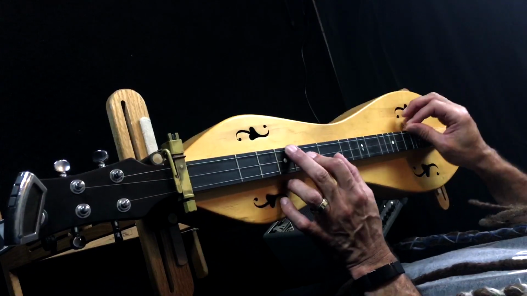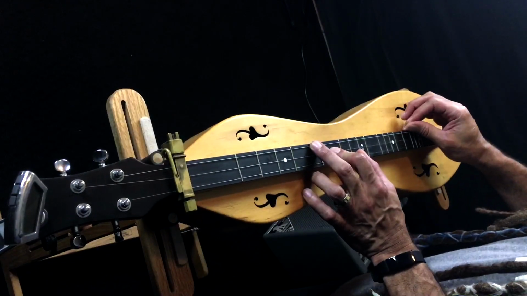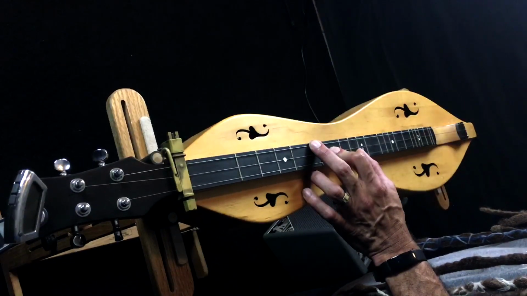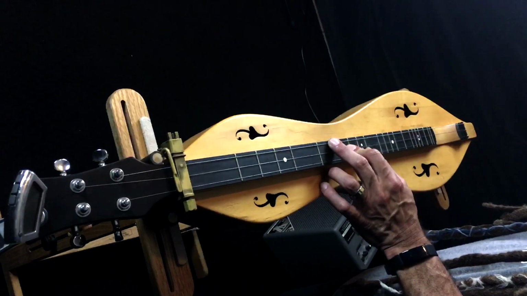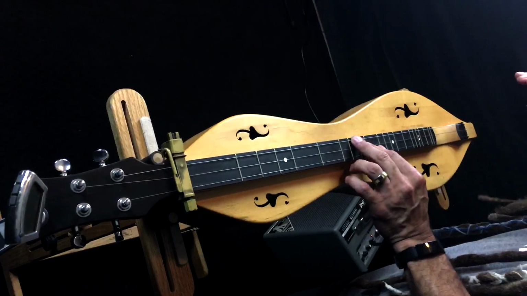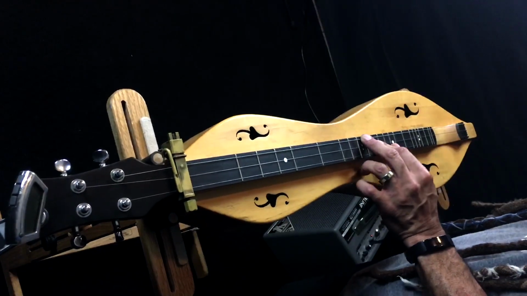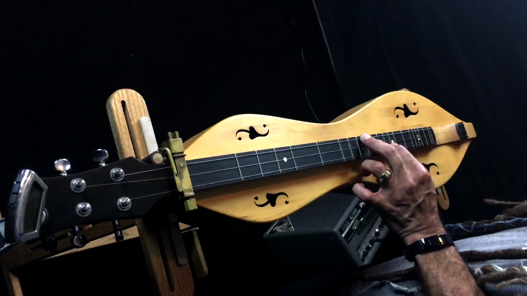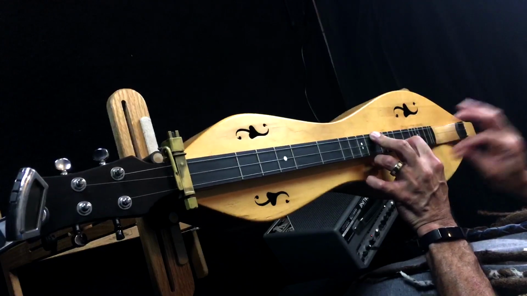3-4-5 for E minor, 4-5-6.5 for F sharp minor, 5-6-7 for G major, 6.5-7-8 for A major, 7-8-9 for B minor, and 8-9-10 for C sharp diminished.